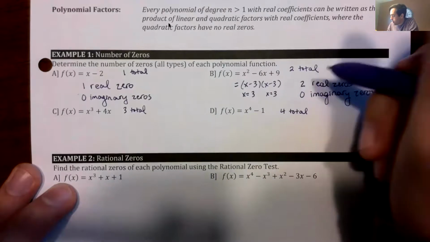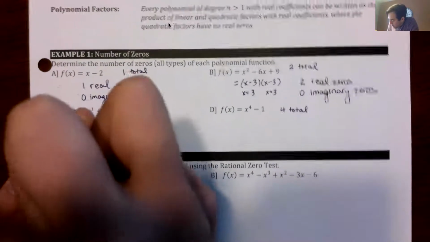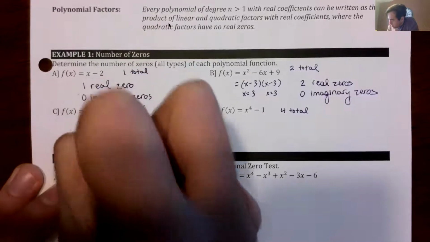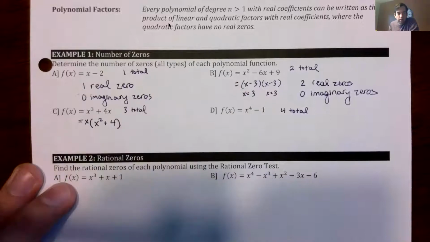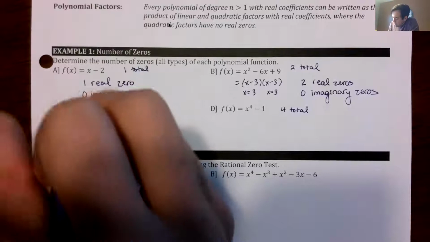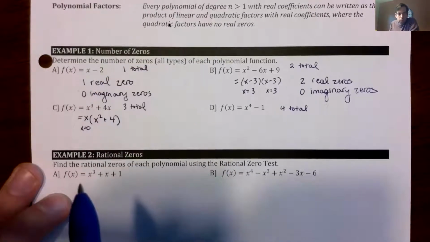Okay, but let's keep going. Letter C, 3 total. I can factor out an x, and we're left with x squared plus 4. Well, the x can represent the 0, x equals 0. X squared plus 4 is a little trickier.